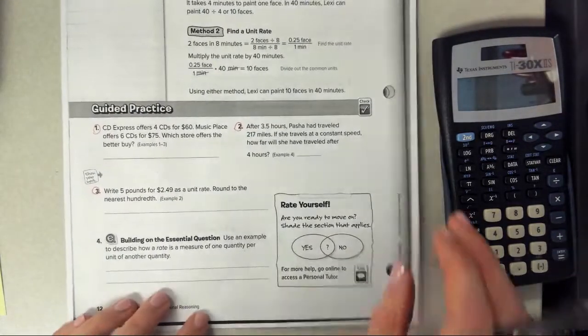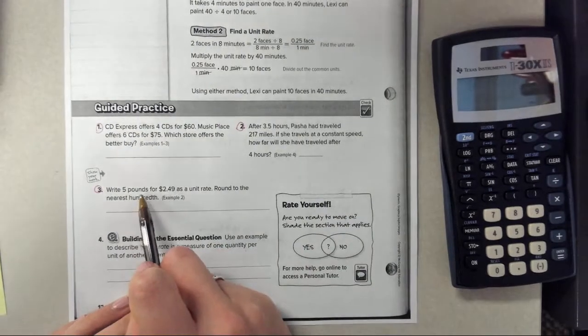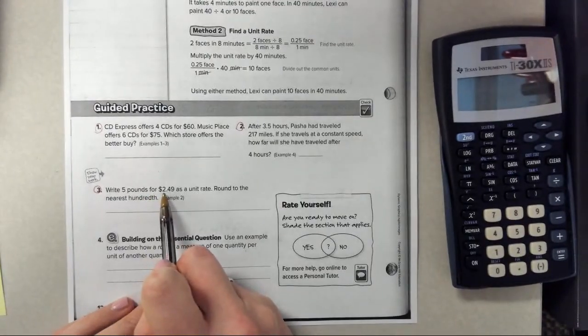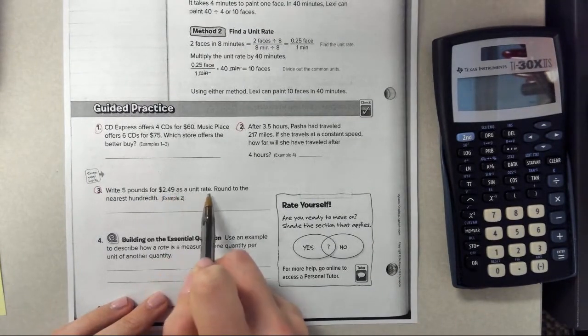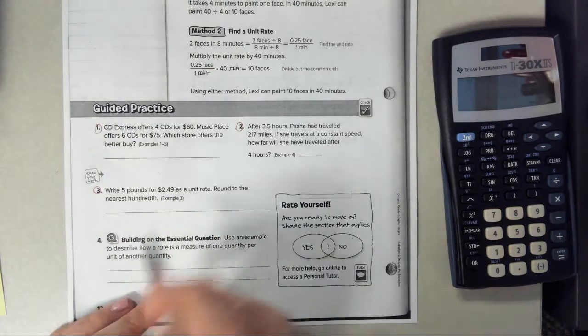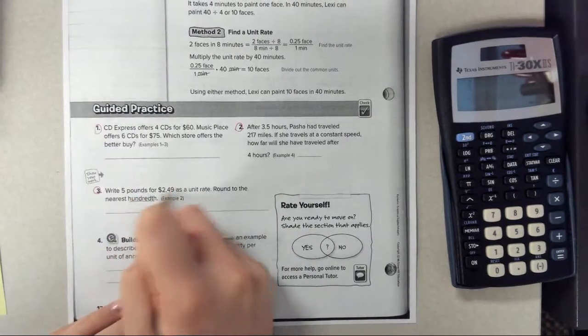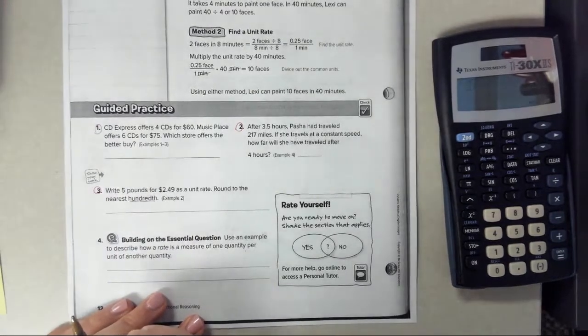So let's look at a problem. We're going to look at number 3 first. Write 5 pounds for $2.49 as a unit rate. Round to the nearest hundredth. And in this case, we're rounding to that number because we're talking about money.